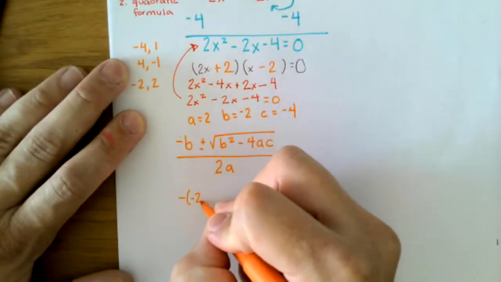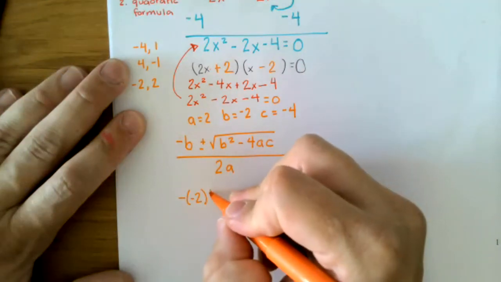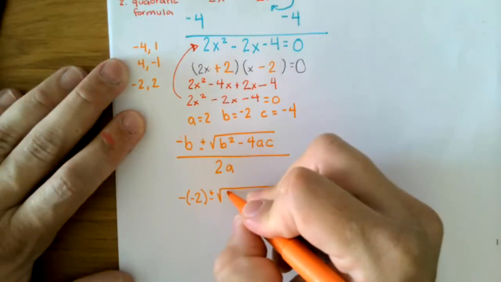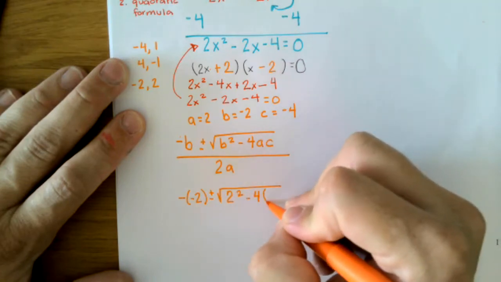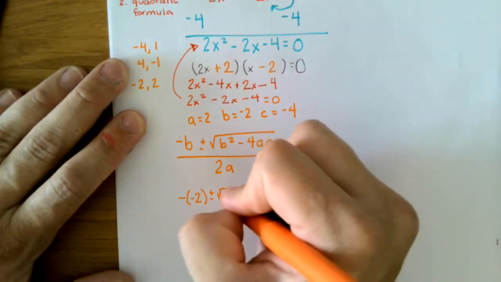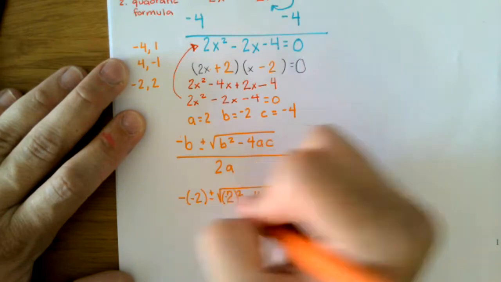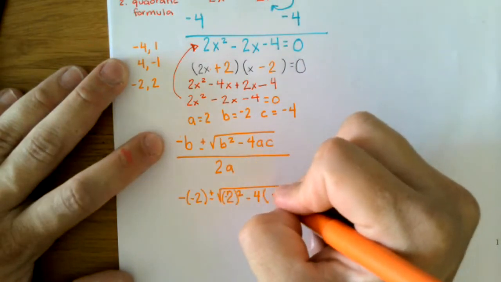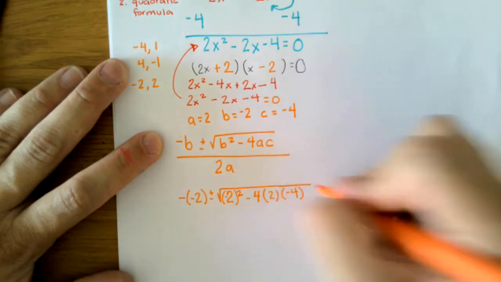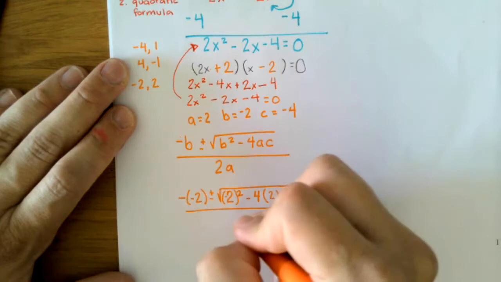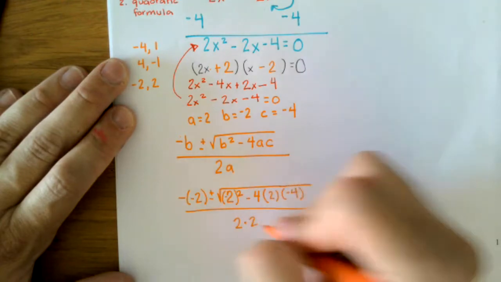Minus a -2 plus or minus the square root of -2 squared minus 4 times 2 times -4 over 2 times 2.